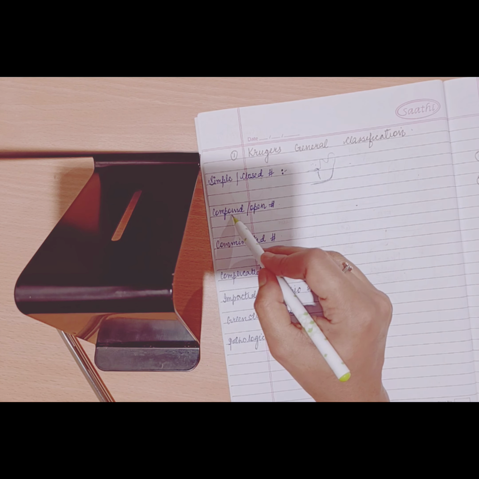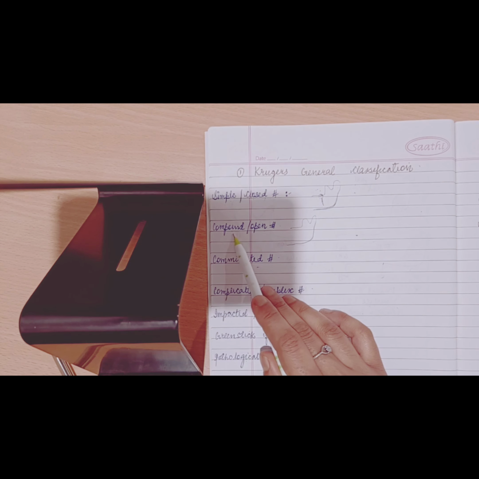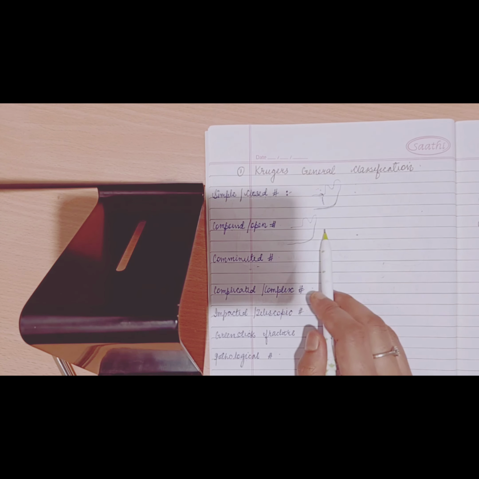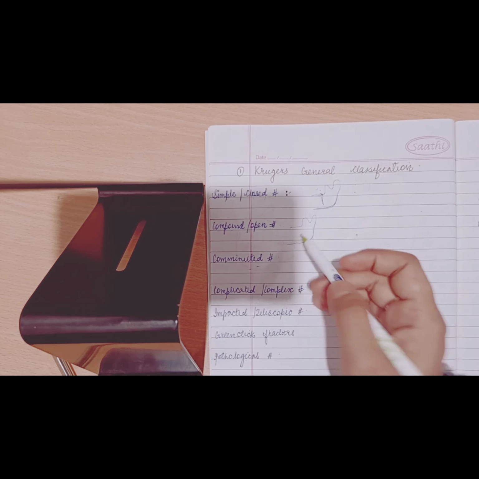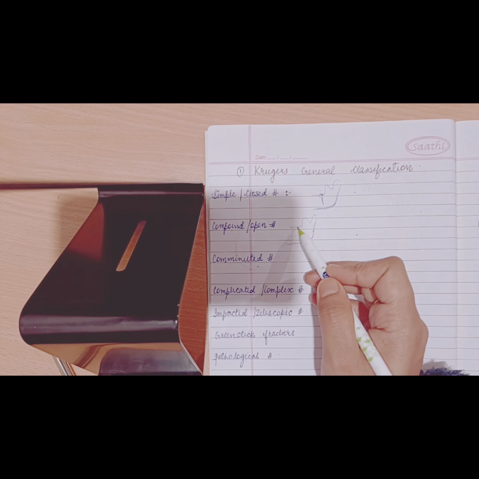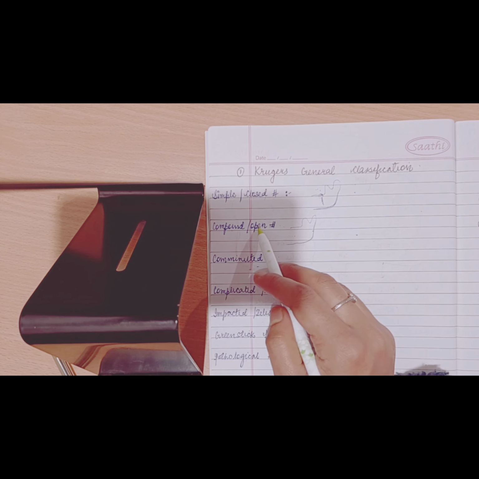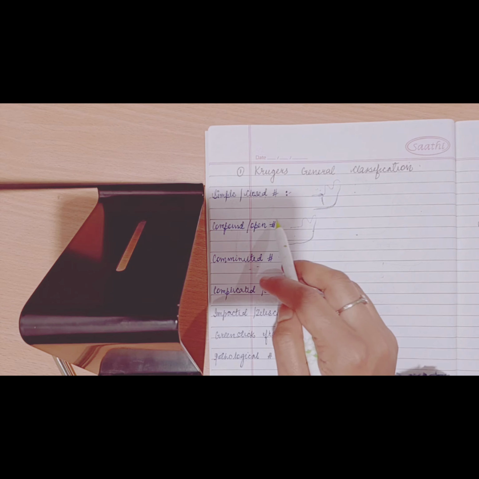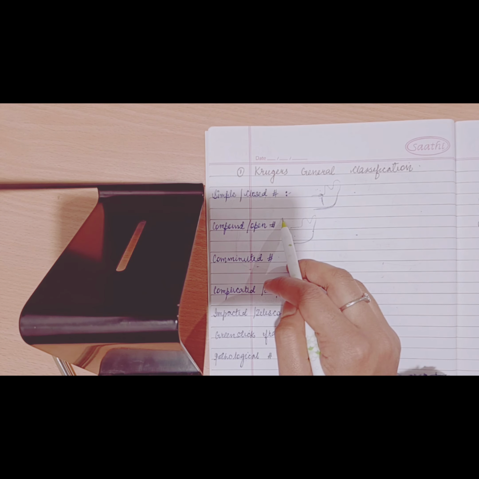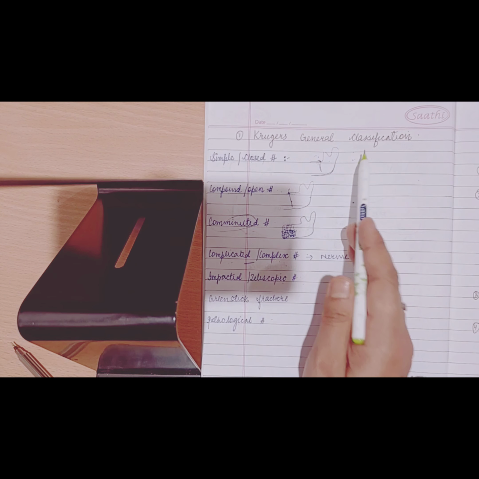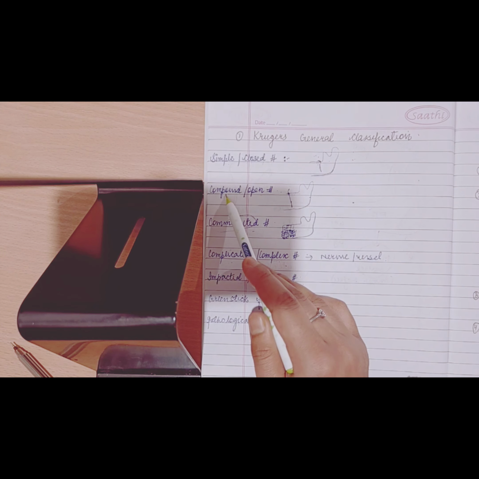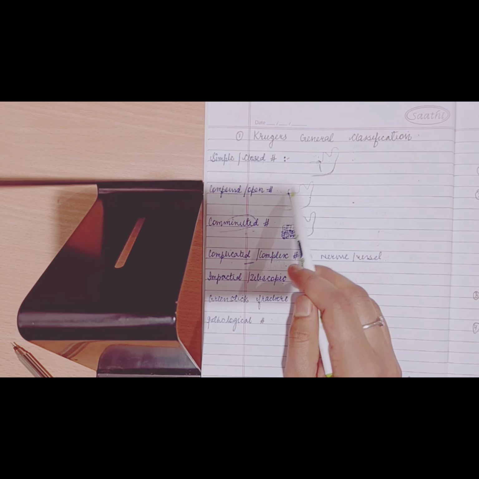Then comes the compound or open fracture, in which the fracture line communicates with the external environment because it is open, so it will communicate with the external environment via skin or mucosa. We know intraorally there will be mucosa, and externally it can communicate with the face via skin. So, compound or open fracture is the one which communicates with the external environment via skin or mucosa. So, in simple or closed fracture, the fracture line does not communicate with the external environment, while in compound or open fracture, the fracture line communicates with the external environment.